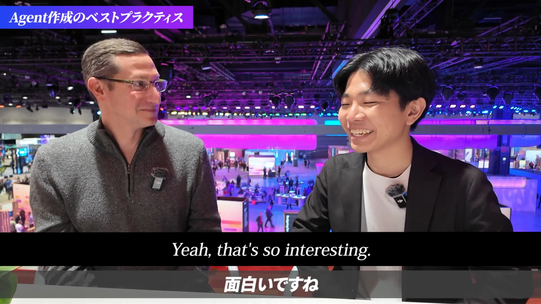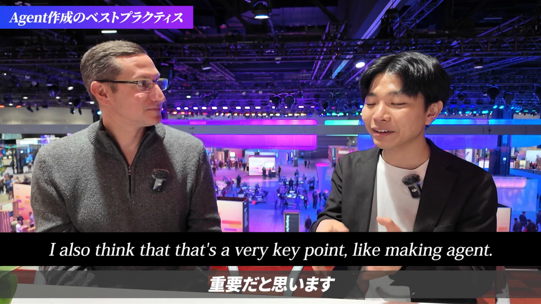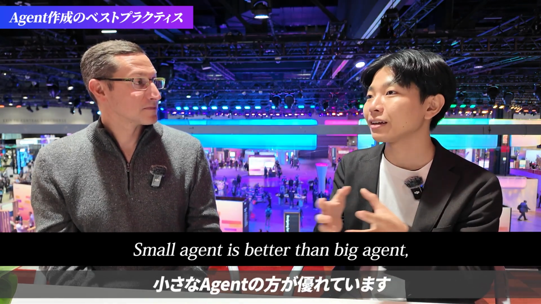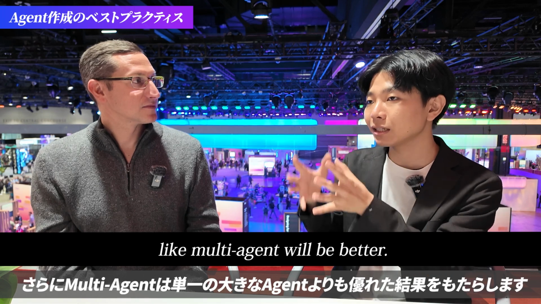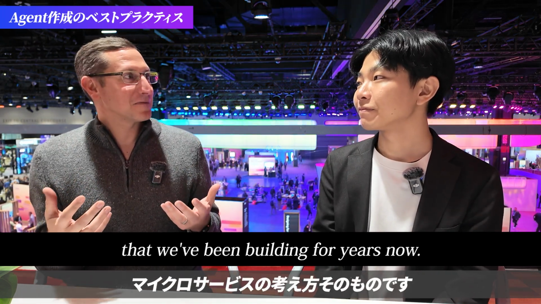Yeah, that's so interesting. Yeah, small agent. I also think that's a very key point, like making agents small. Small agents are better than big agents, and multi-agents will be better. It's a microservice that we've been building for years now.